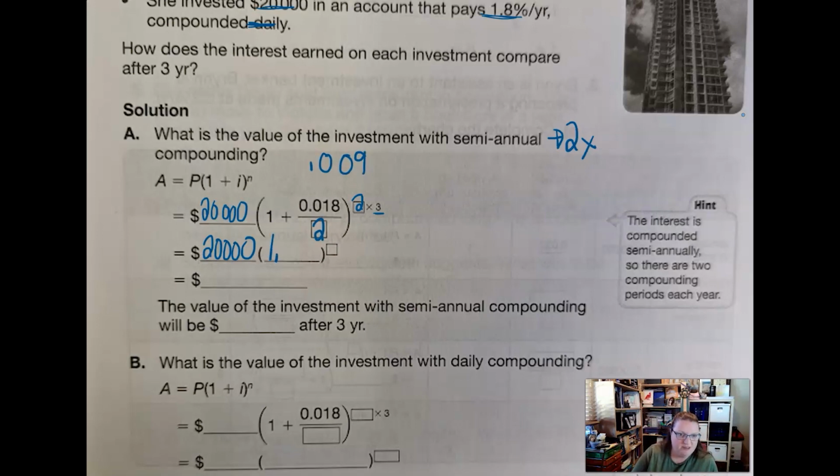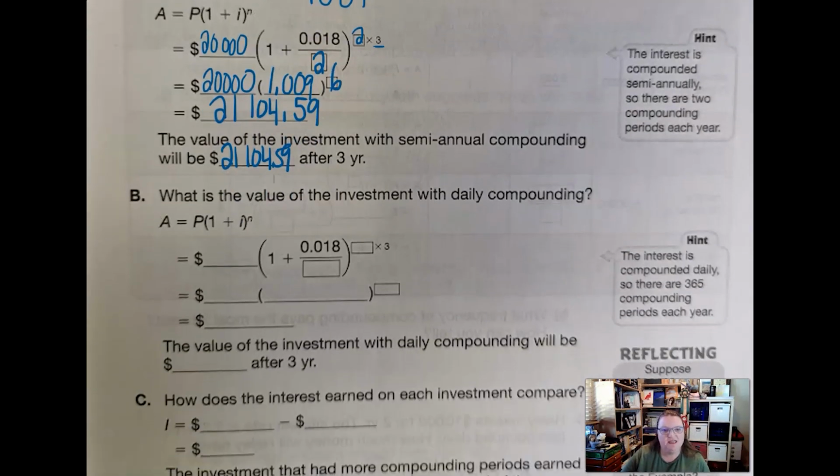So 1.009 and then 2 times 3 is 6. Once you work this through, you should come up with the answer of $21,104.59 once it's rounded. So 21,104.59. And then if we scroll down, let's take a look at what happens with compounding daily.